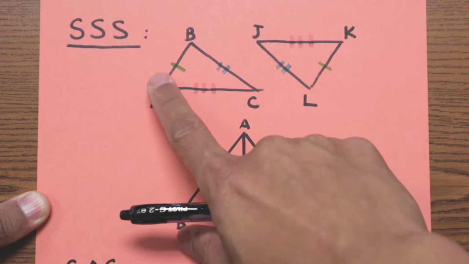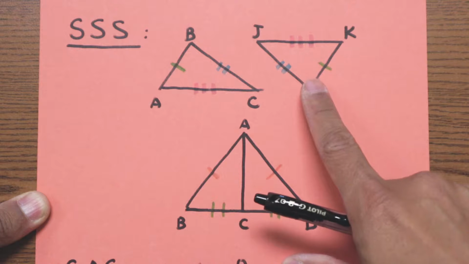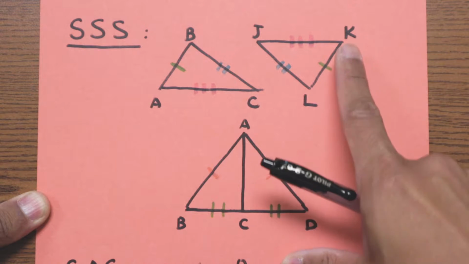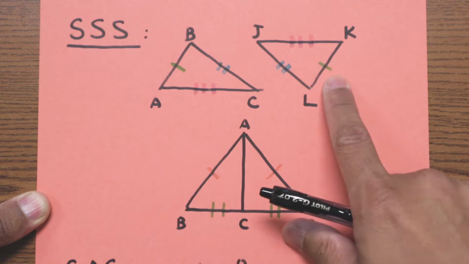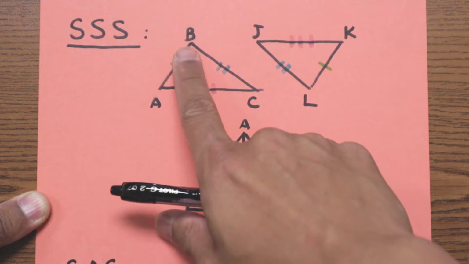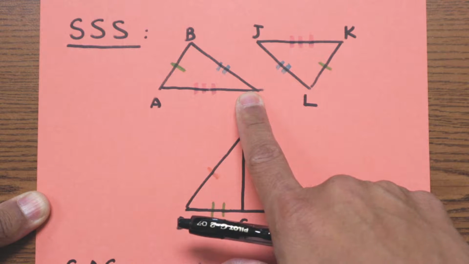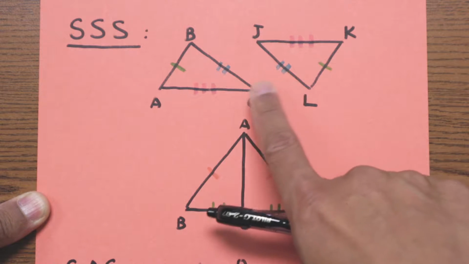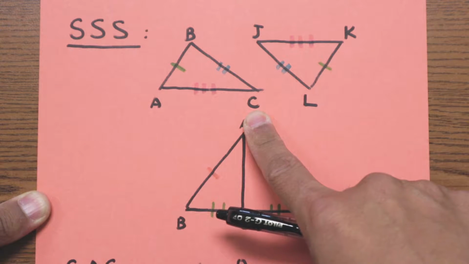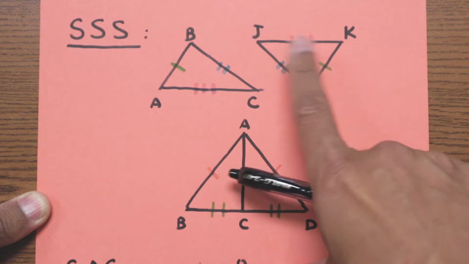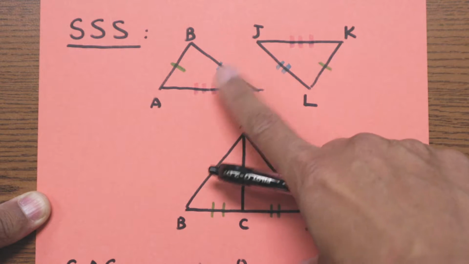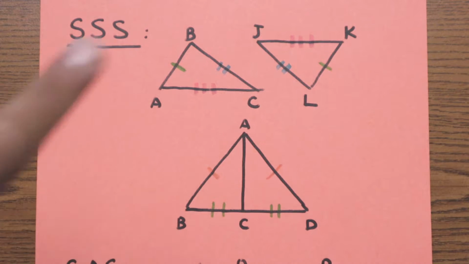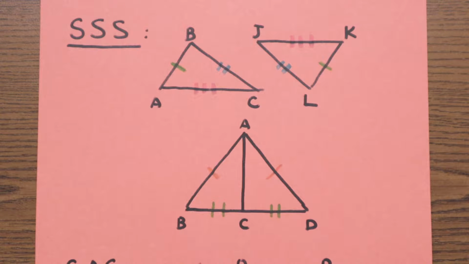In other words, if segment AB has the same length as segment KL, which is indicated by the green tick mark, and segment BC has the same length as segment LJ, as indicated by two tick marks in blue, and segment AC has the same length as segment KJ, as indicated by three tick marks in pink, so if you have three pairs of sides that are having the same length, then the two triangles are congruent.